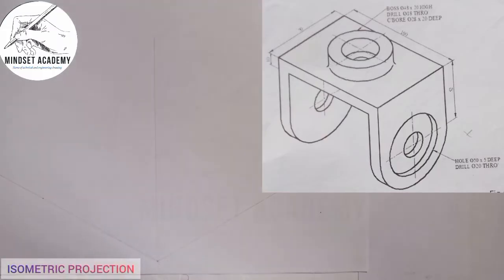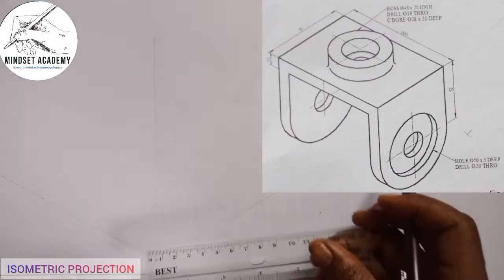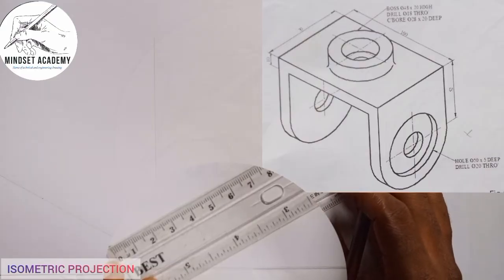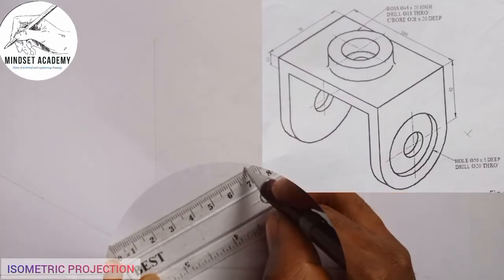The other width here, from here to here, is given to be 70, because this line and this line are parallel. So I'm going to measure 70 from this point. So this is 70.